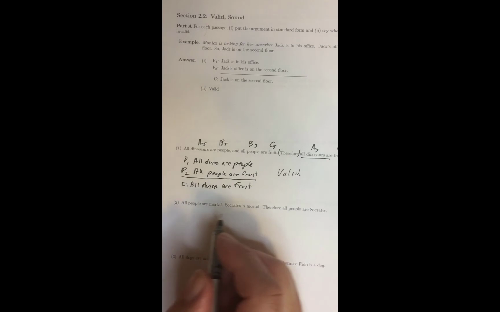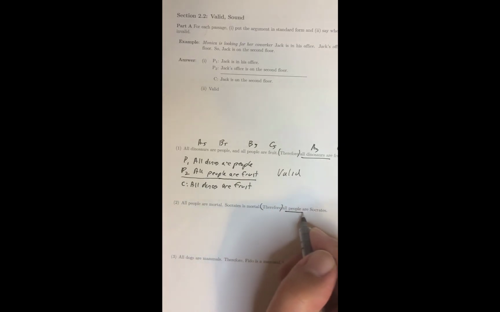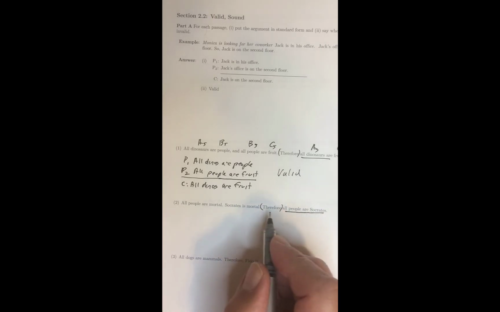Now take a look at this one. All people are mortal. Socrates is mortal. Therefore, all people are Socrates. That's the conclusion. That's your indicator word. All people are Socrates. All people are mortal. And Socrates is mortal.